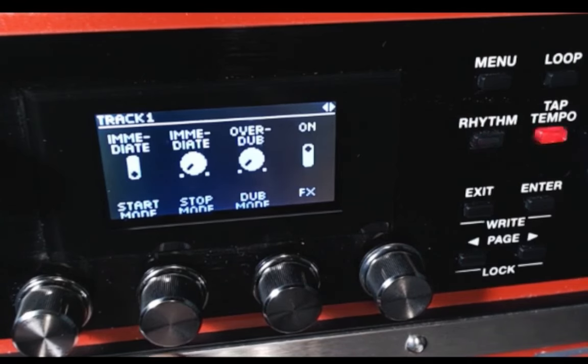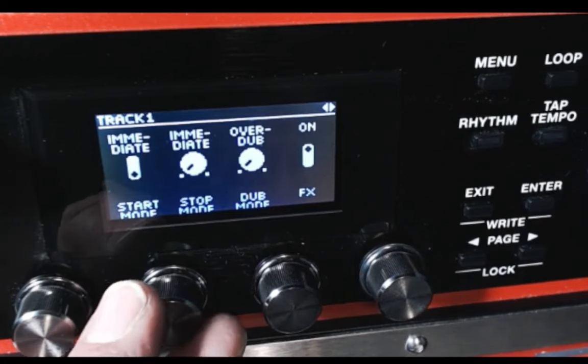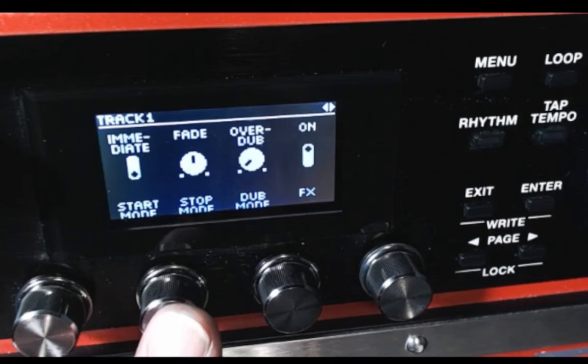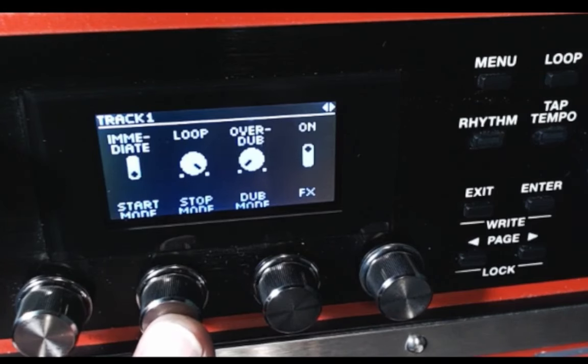The next option is a stop mode, also default set to immediate. Well, that means that when I want to play the song and I hit the command to stop the track, it's going to stop right now. Usually, I would want it to play until the end of that current loop. So if I turn the dial, I can see that I have the option to fade it out when I press the stop command, or I can have it play to the end of the loop. And that's what I want to have for most of the time with most of my tracks.